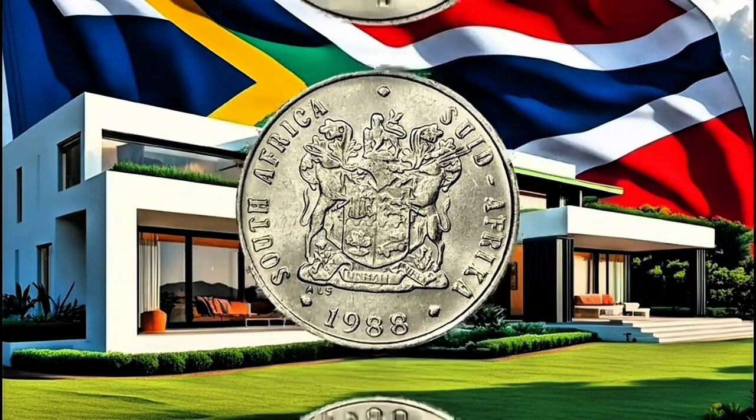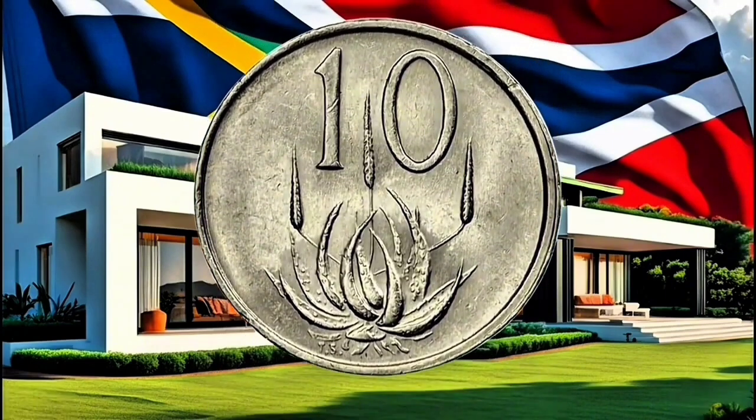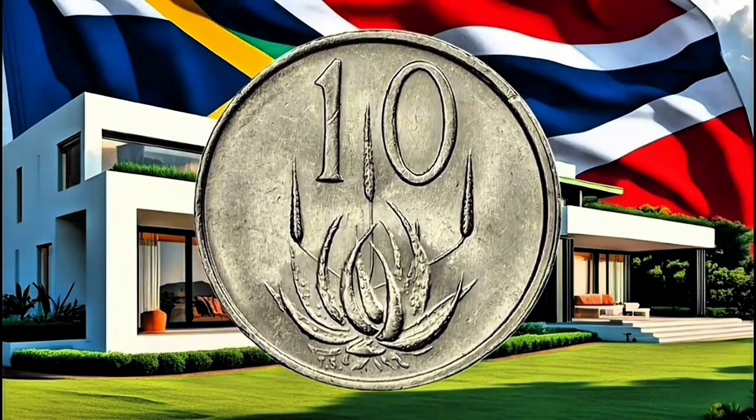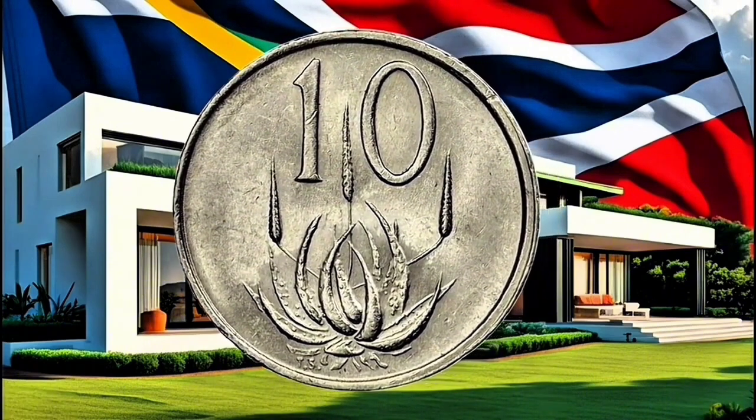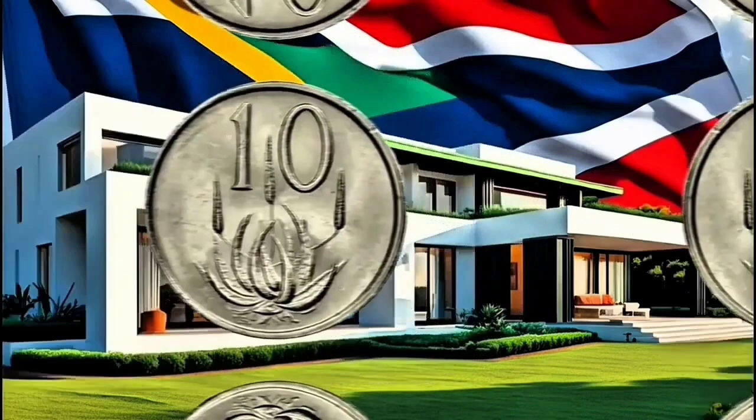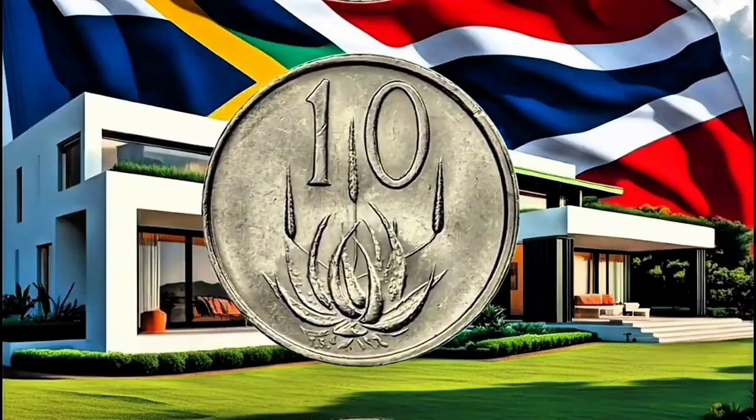What makes 1988 unique? Well, the mintage that year was relatively high, but there are whispers of rare mint errors and proof versions that never made it to circulation. These hidden gems are what collectors go crazy for. Let's zoom into the design.